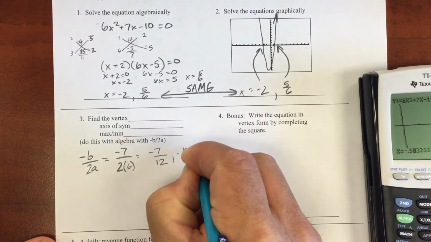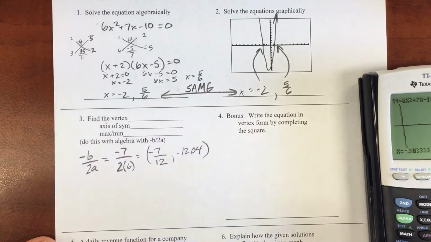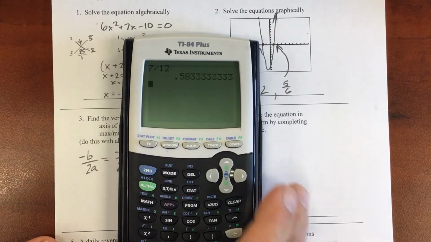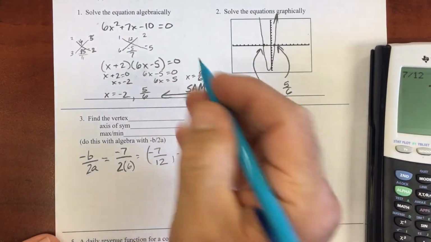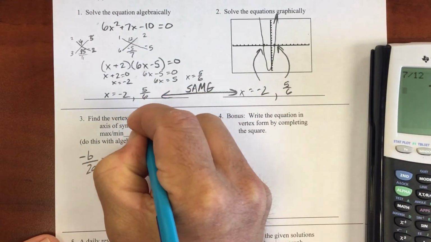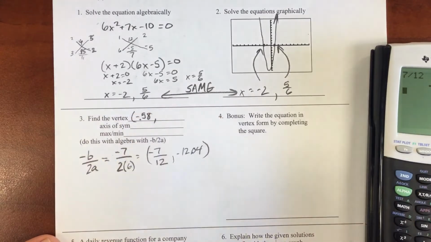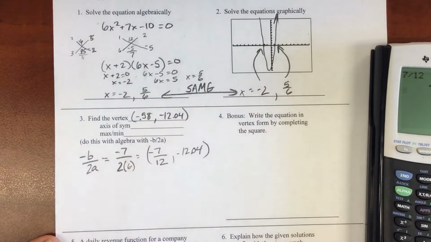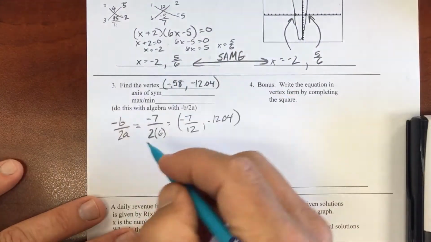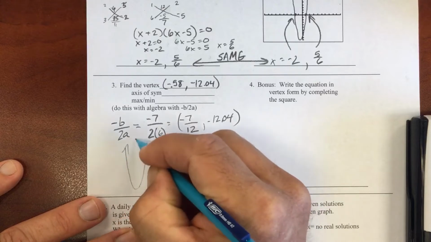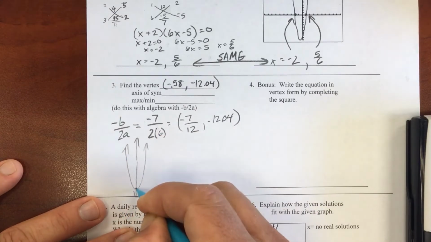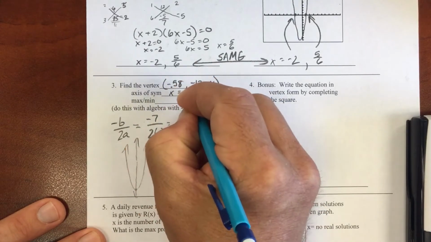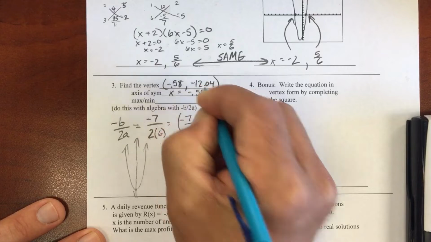Negative 12.04, and I don't care if it's in decimal or, you know what, I'm gonna write them both in decimals, so I'm gonna quit out of there. I'm gonna go 7 divided by 12, and my decimal for the vertex is negative 0.58, and then that negative 12.04. There's the vertex. The axis of symmetry goes through the vertex. It is a U, and it goes through the vertex right there. It goes through the x value of the vertex. The axis of symmetry is simply x equals that x value, negative 0.58.